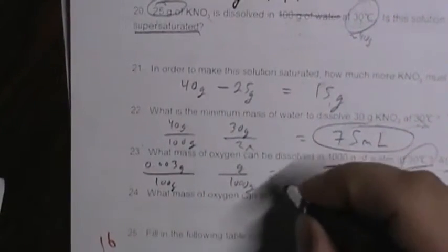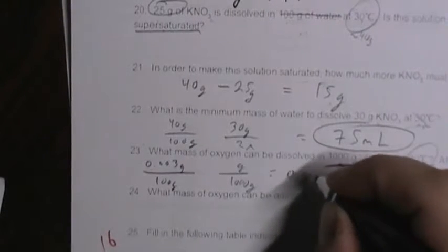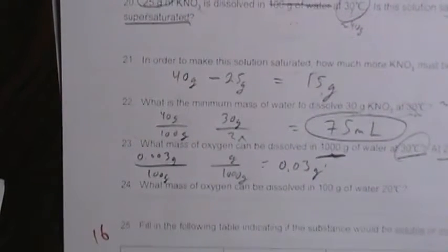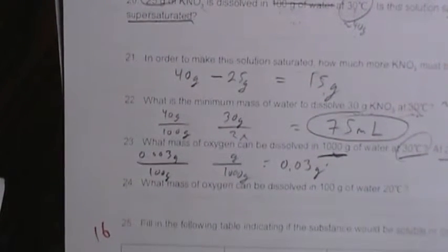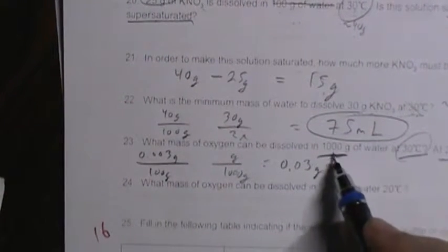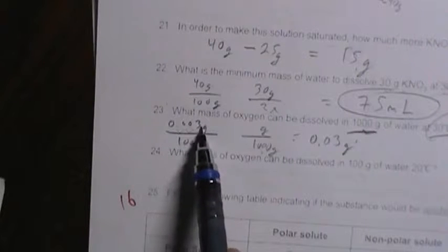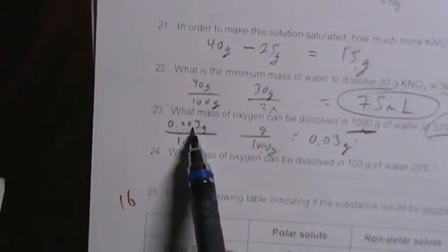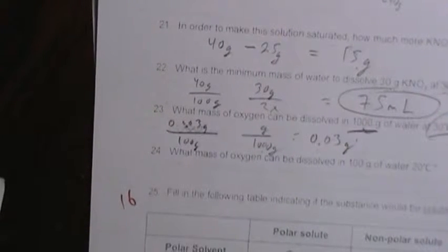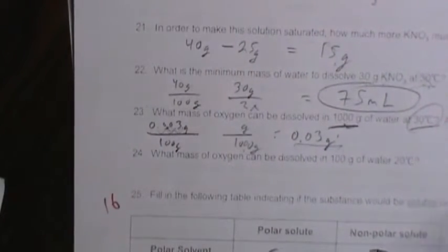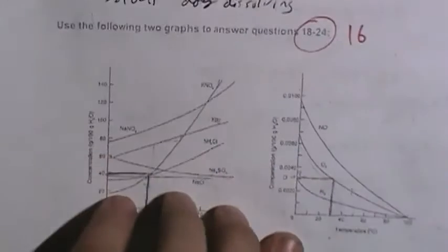So 10 times as much will be 0.03 grams of oxygen. Okay. Notice we cannot ignore that 1,000. It's just another proportion. Cross multiply, divide. 0.03 is our final answer.